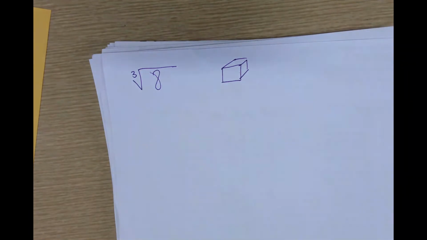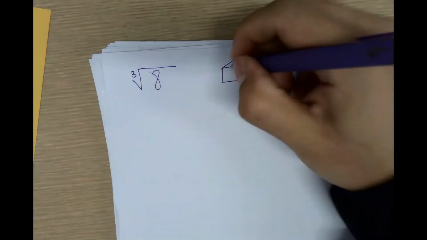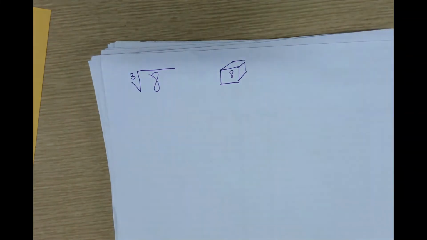Okay, so when we're doing a cube root, what it's saying is that if you have a volume of 8, what is one of the sides equal to? Or essentially, if I multiply a number by itself 3 times, how do I get to the number under the cube root? And no, it is not 3.